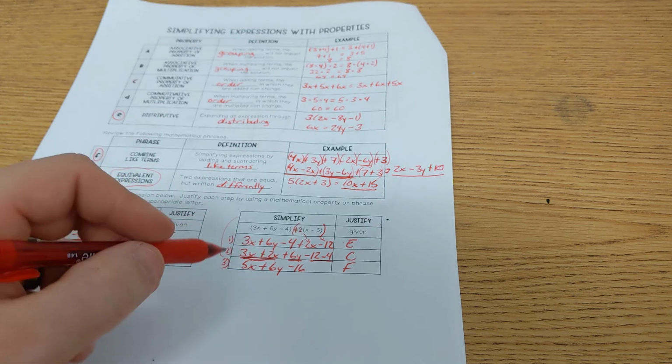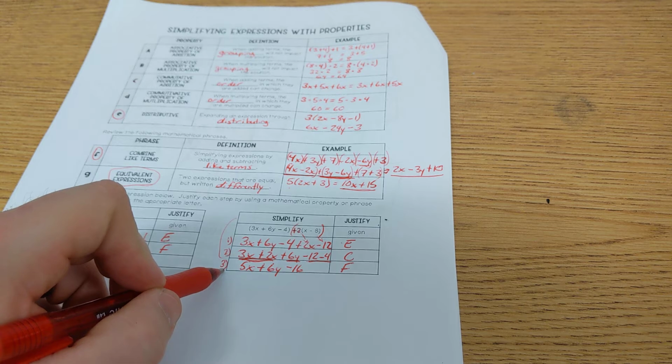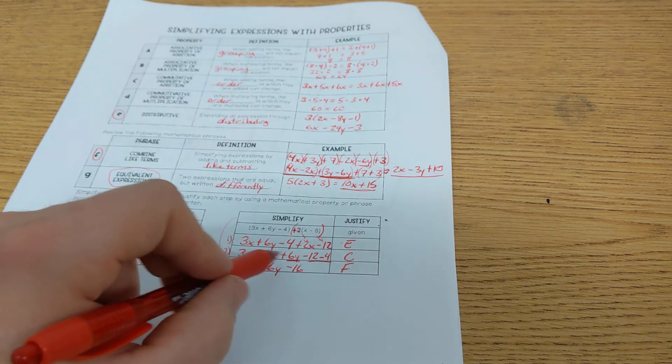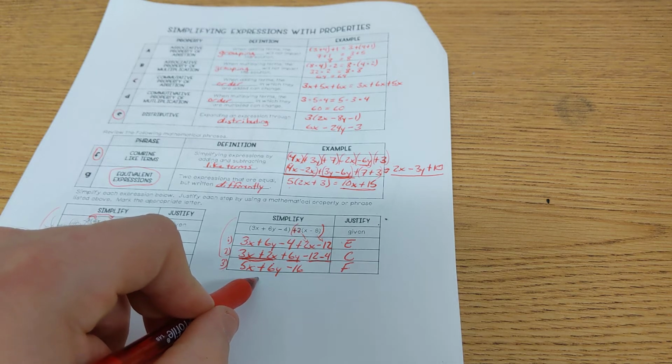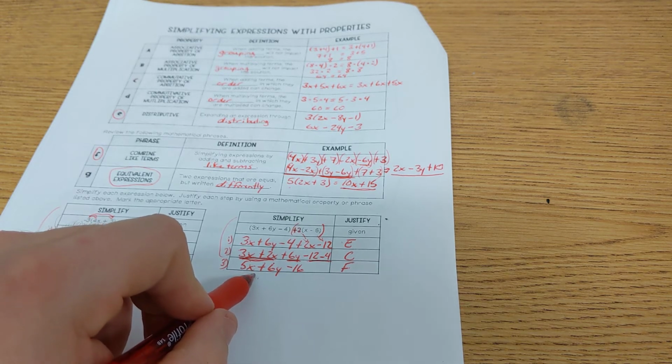Okay? And then the last step, well, we have our like terms together. Okay? We can just combine the like terms. And that's where we end up with our last step.